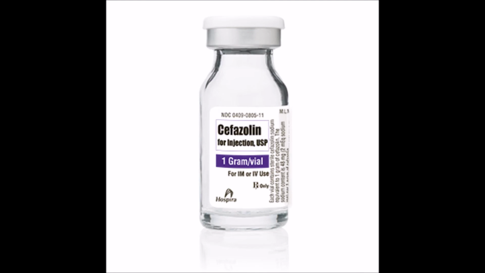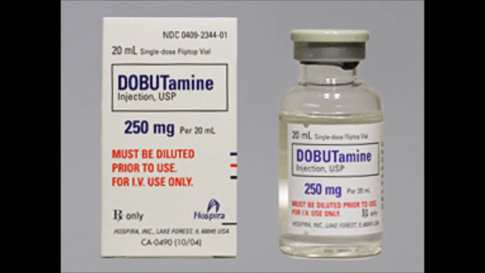Now, if the patient has cardiac tamponade, they may get dobutamine, which will increase the stroke volume and cardiac output for that patient. But there is a limited role of pharmacologic therapies in addressing cardiac tamponade because of the emergency behind that situation.